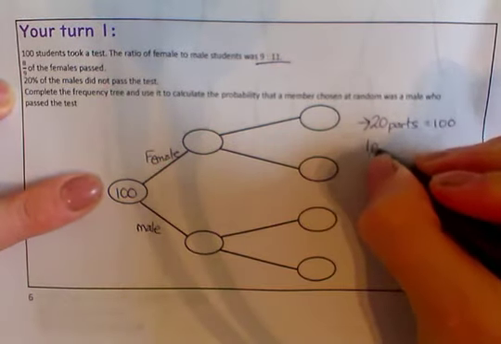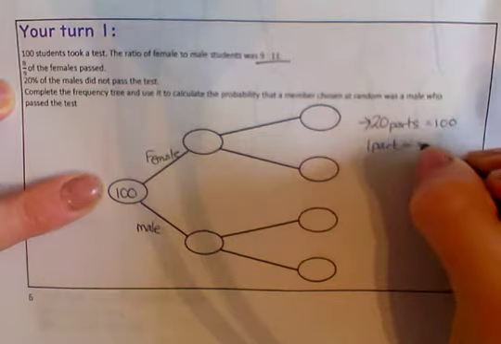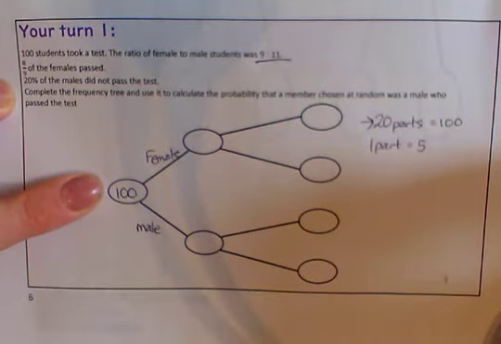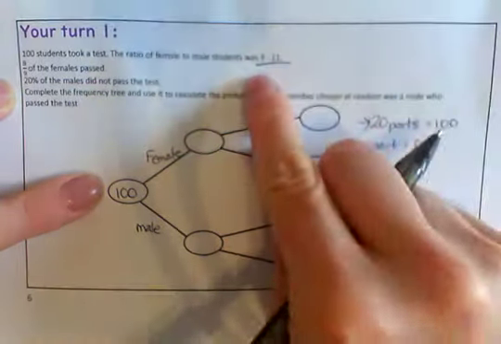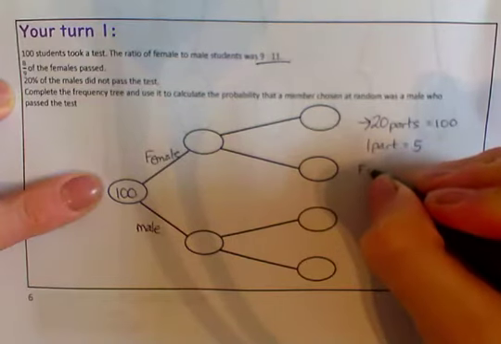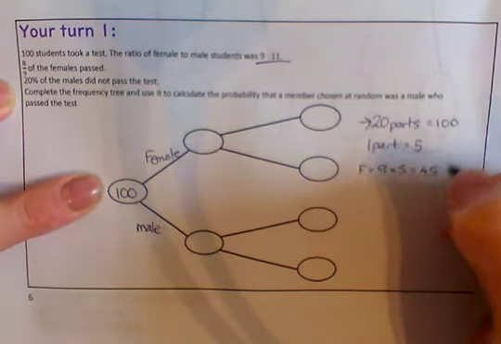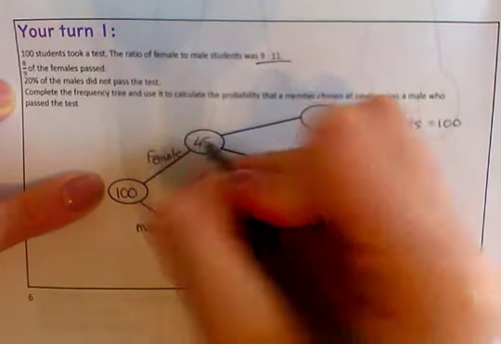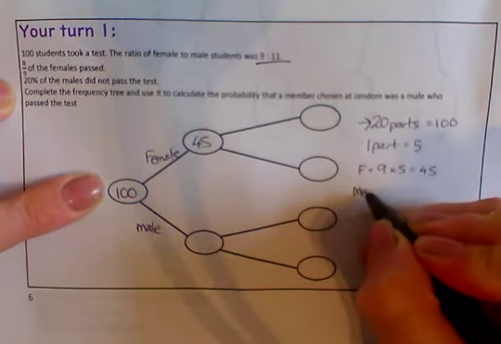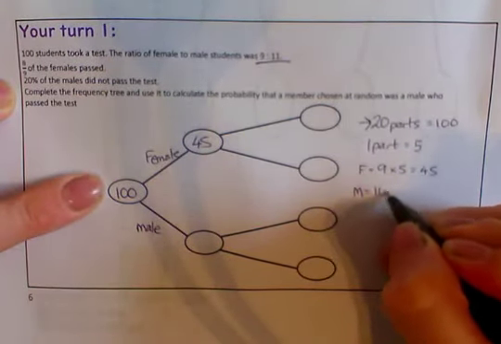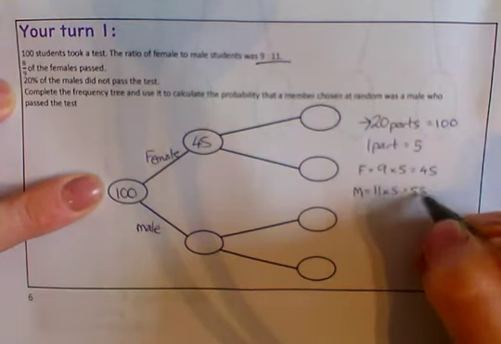That means that 1 part must be equal to 5. And so the number of female students is going to be 9 times 5, which is 45. And the number of male students is going to be 11 times 5, which is 55.